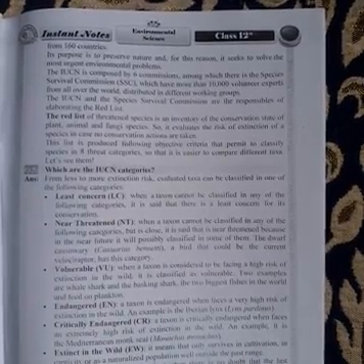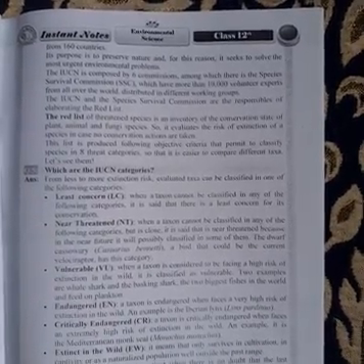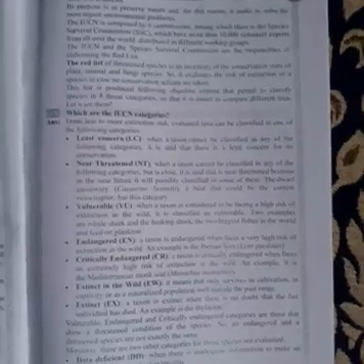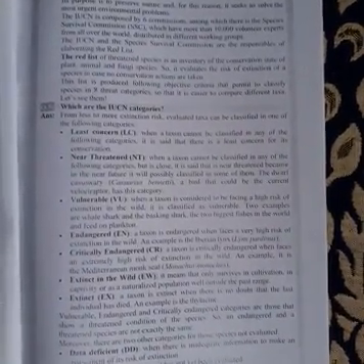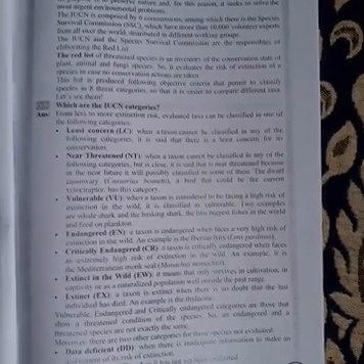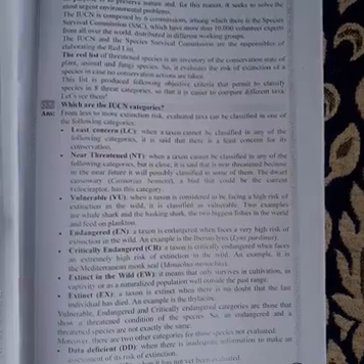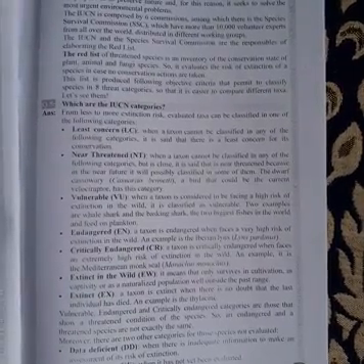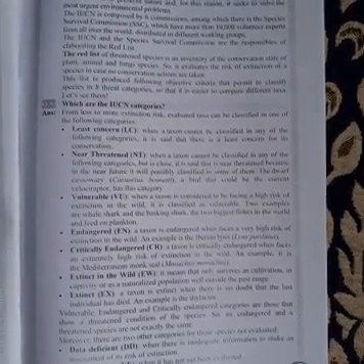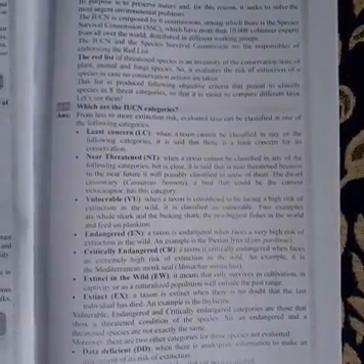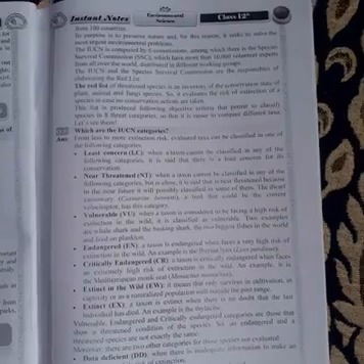Let's see them, which are the IUCN categories. There are different categories. Number 1 is the Least Concern category, LC. When the taxon cannot be classified in any of the following categories, it is said that there is a least concern for the conservation. जिसको ज़्यादा तवज्जो न दी जाती हो उसको कहते हैं least concern.